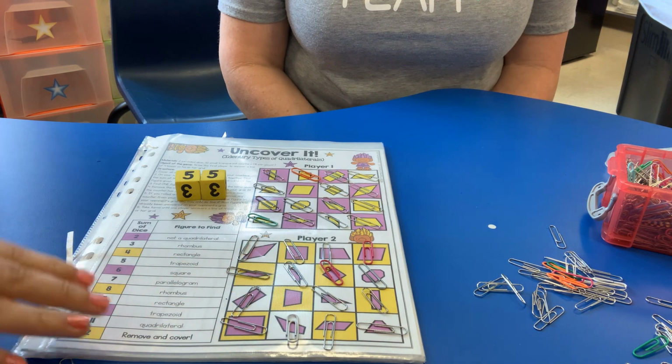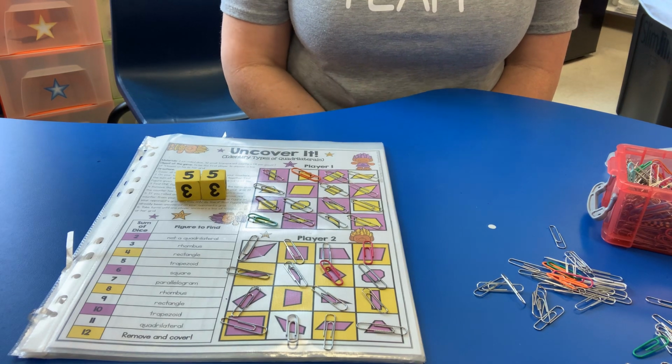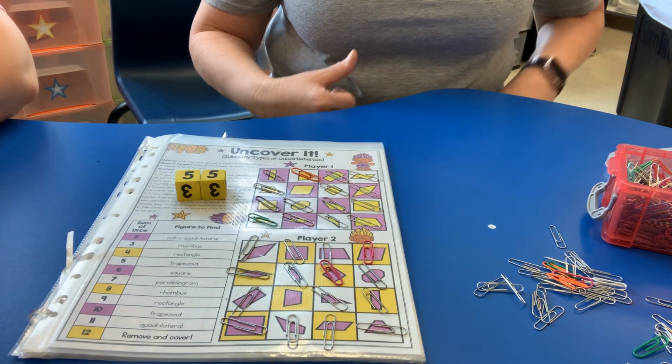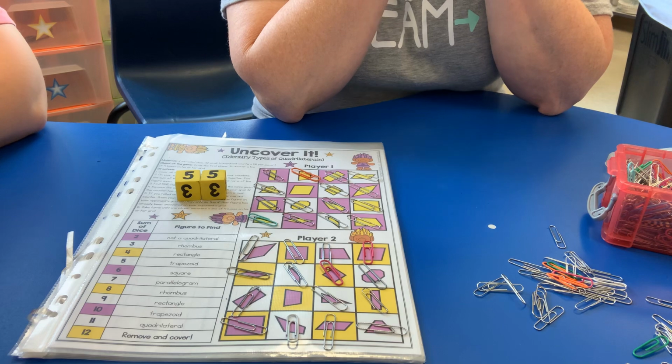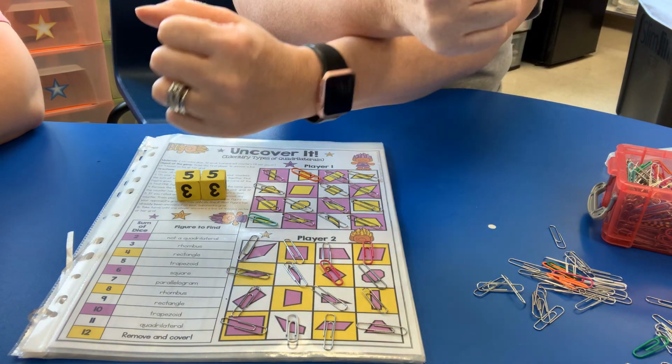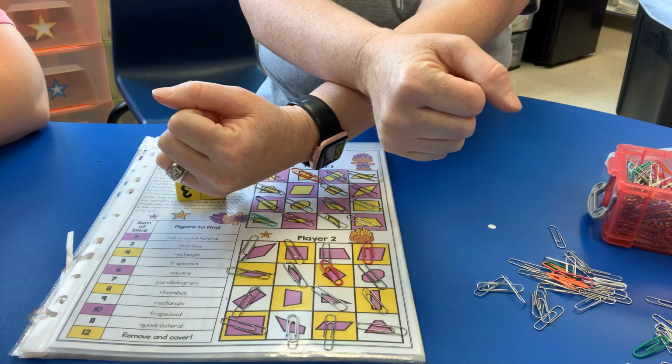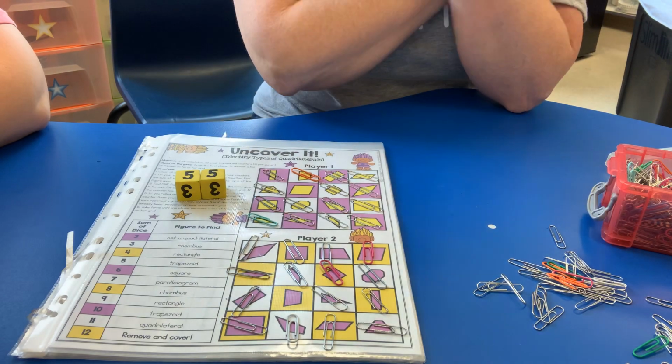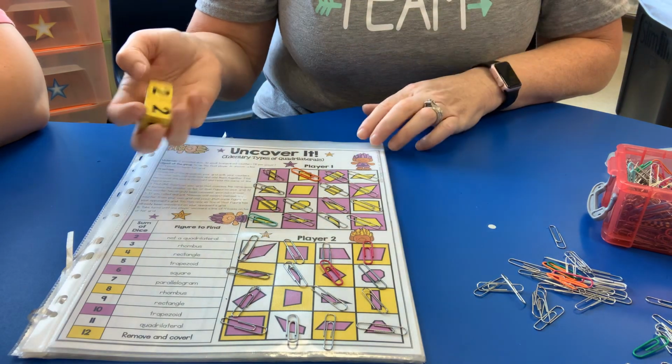And they intersect. Remember, we've talked about intersecting lines, and you're going to have to know that when you go to Miss Lowe in 4th grade. You're going to learn about intersecting lines. Remember, they keep going and they will cross each other. We call that intersect. Okay, my turn.